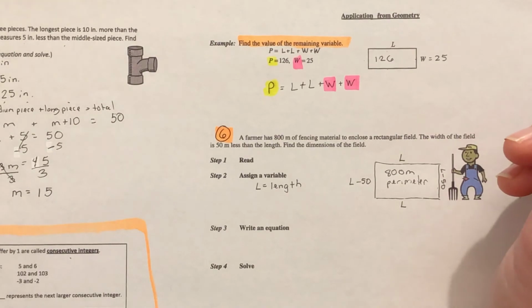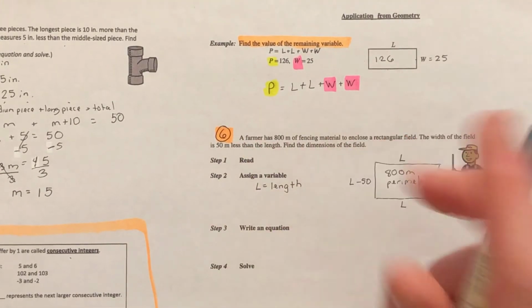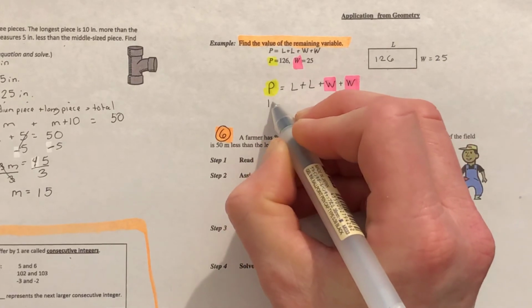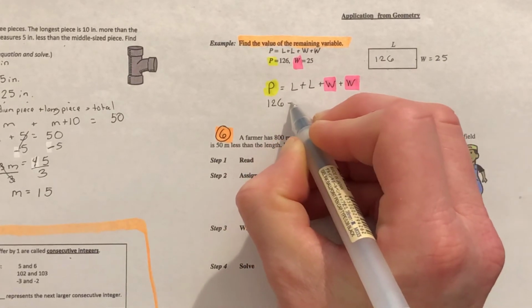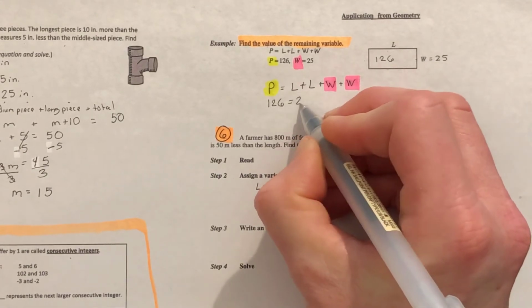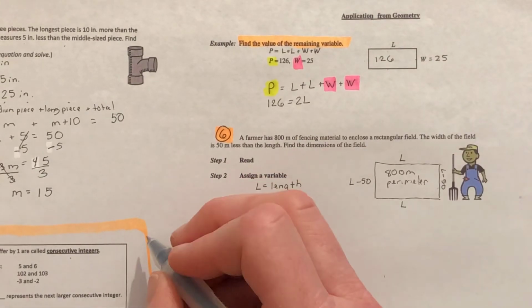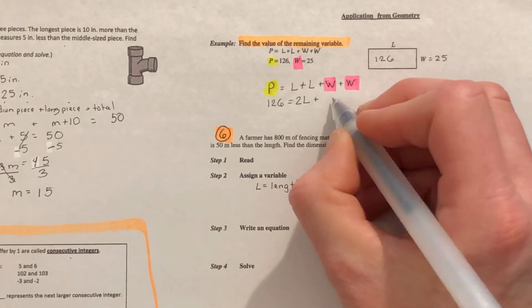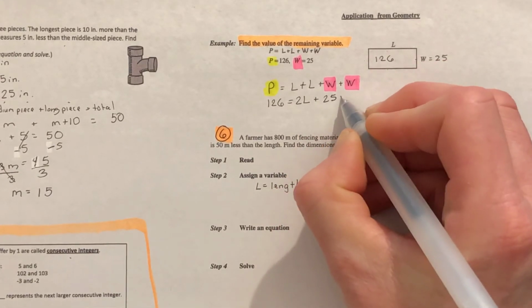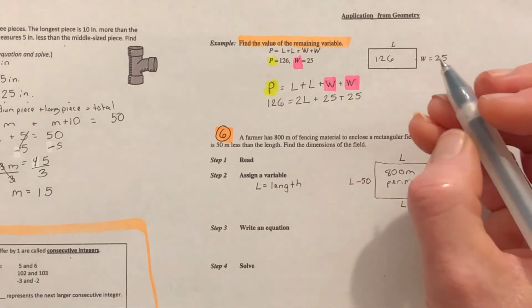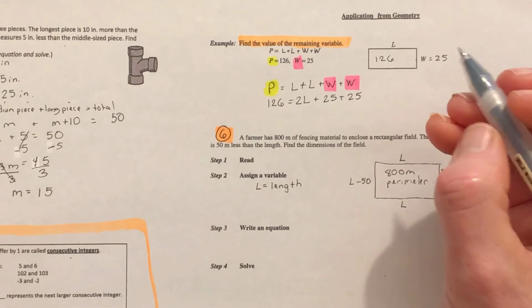I'm going to plug in the values I know. The perimeter is 126. 126 equals length plus length, I don't know, so I'm going to put 2L, because length plus length is 2 length. Plus W is 25, so it would be 25 plus 25. Now I have an equation.